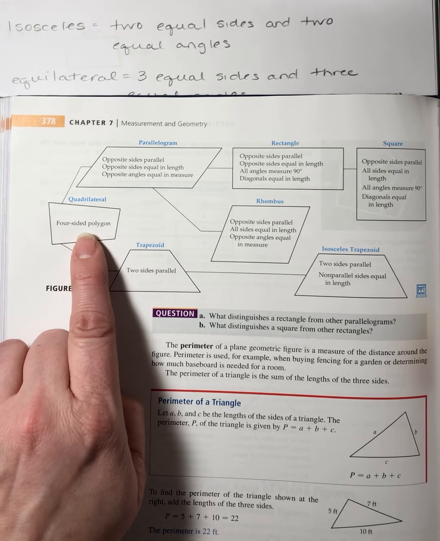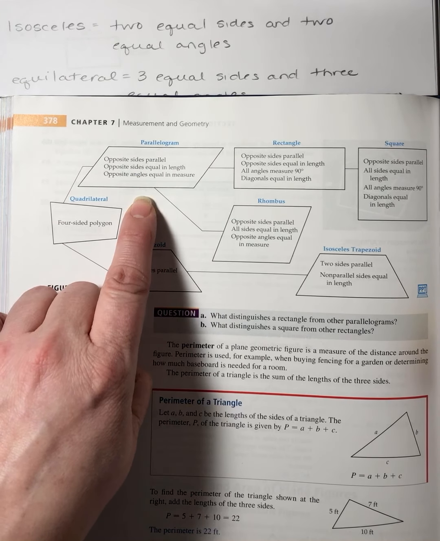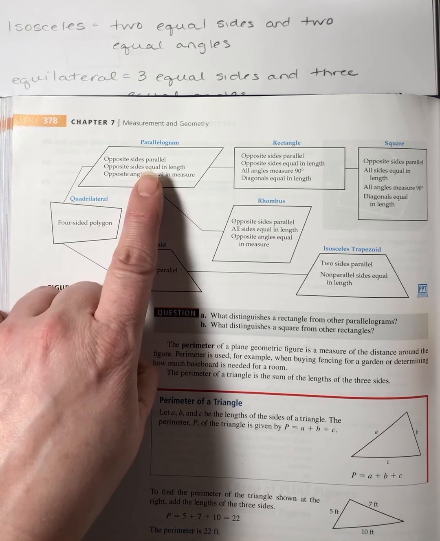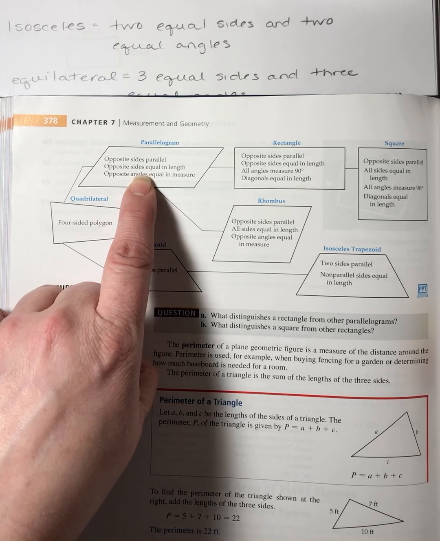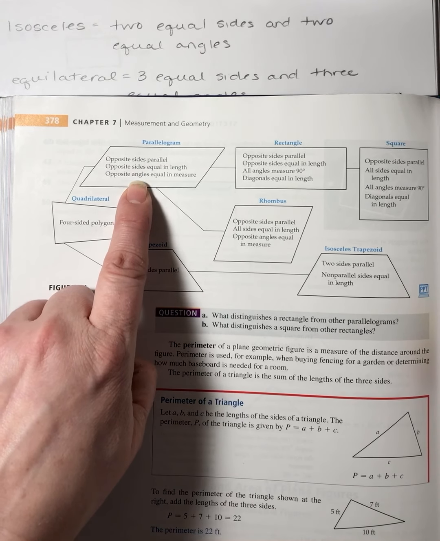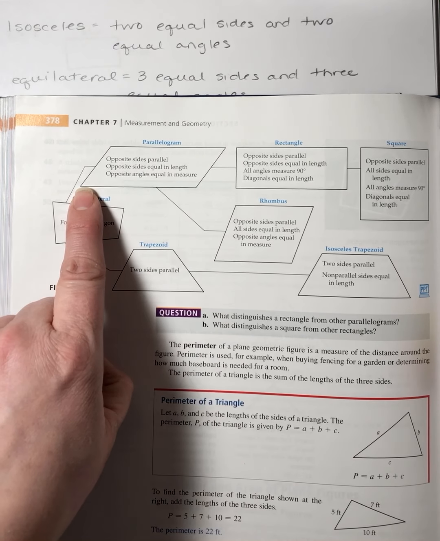So if you have 4 sides, if both sets of opposite sides are parallel, it can be called a parallelogram. It also happens that the opposite sides are congruent. These 2 are the same and these 2 are the same. Opposite angles are congruent. These 2 angles are the same and these 2 angles are the same.